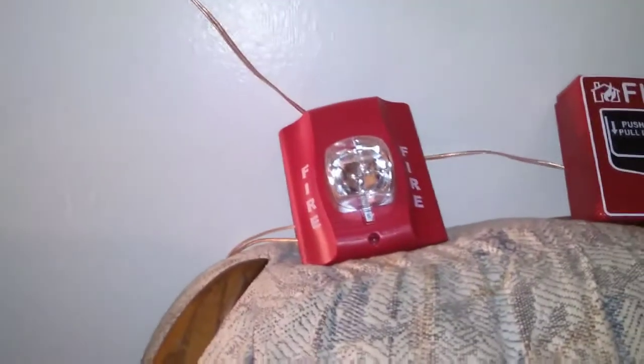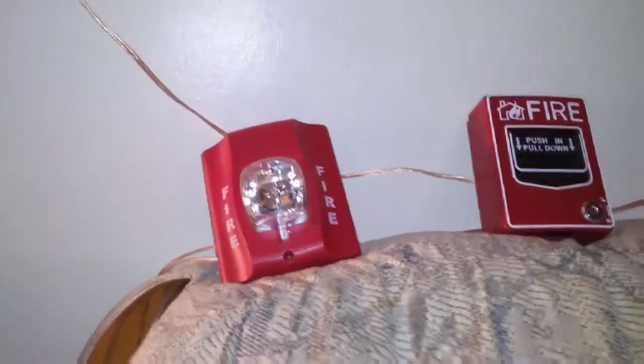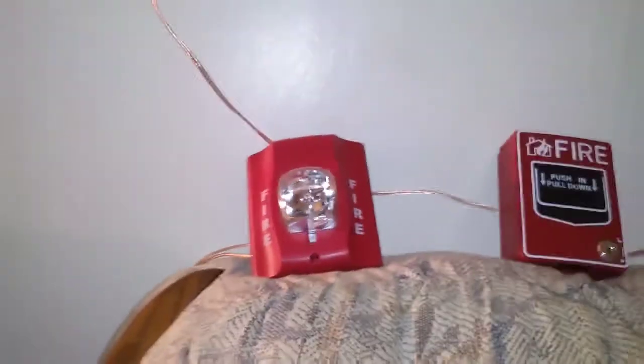So these two here, those are my System Sensor Spectralert Advance horn strobe on the left, and System Sensor SR, which would be the strobe only. I know this is definitely new in box. That one's used. The panels that I bought are used.